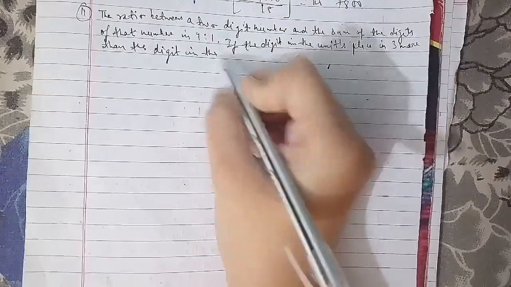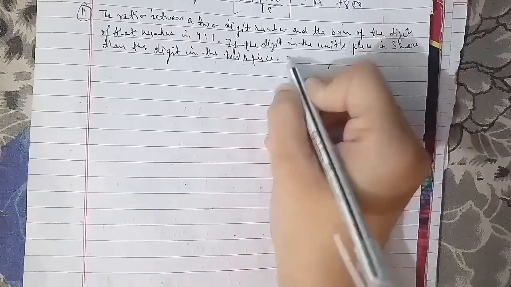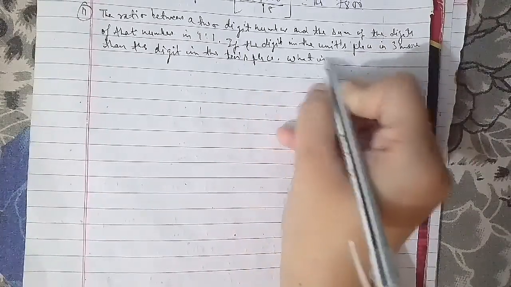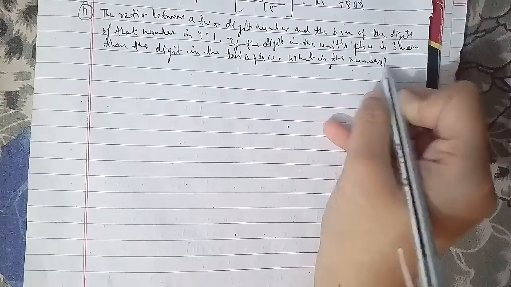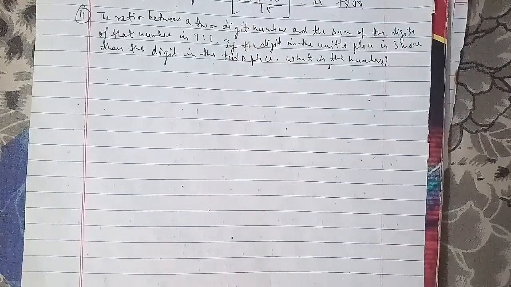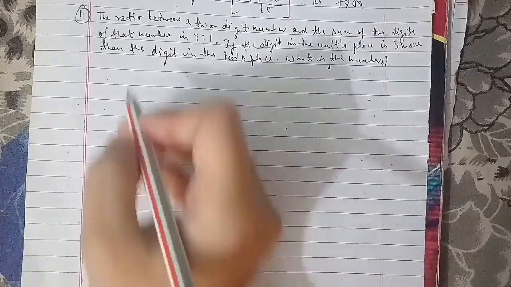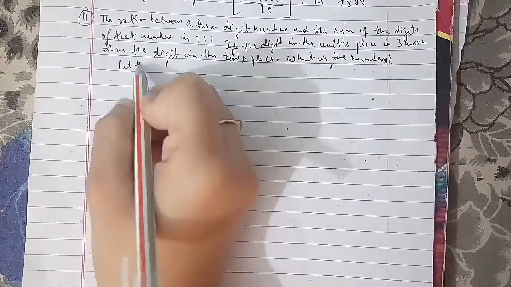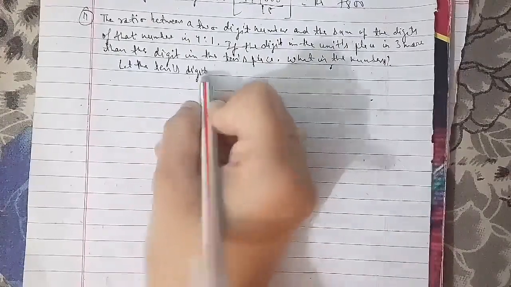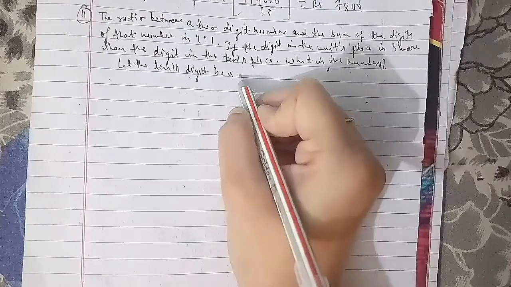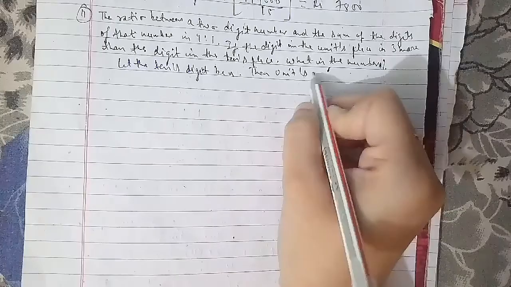So the number equals 10x plus x plus 3, which is 11x plus 3. That is, 11x plus 3 upon 2x plus 3 equals 4 upon 1. 11x plus 3 equals 4 times 2x plus 3, so 3x equals 9, and x equals 3.